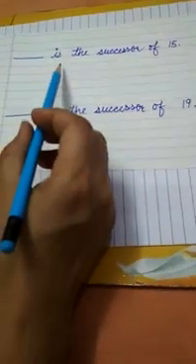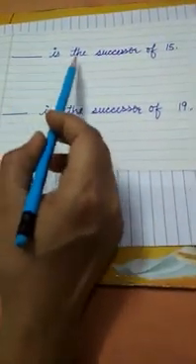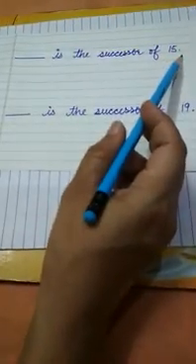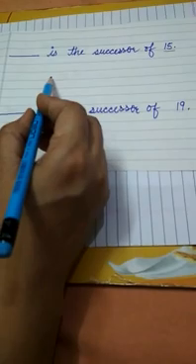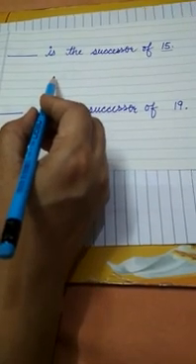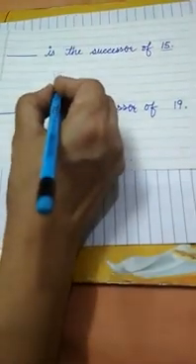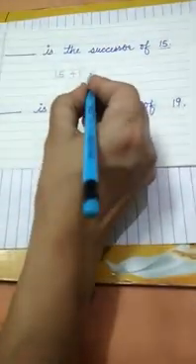Now, can you solve these fill-ups for me? Dash is the successor of 15. So, if we have the number 15, as we know that the number plus 1 is the successor, 15 plus 1 is equal to 16. So, 16 is the successor of 15.